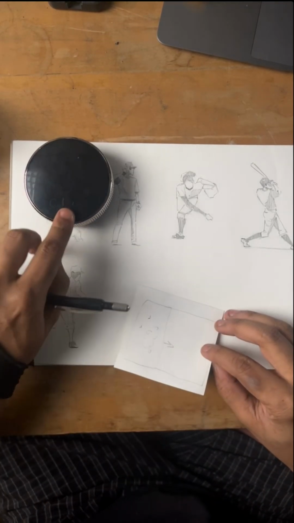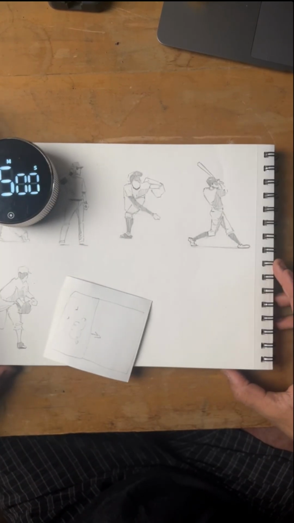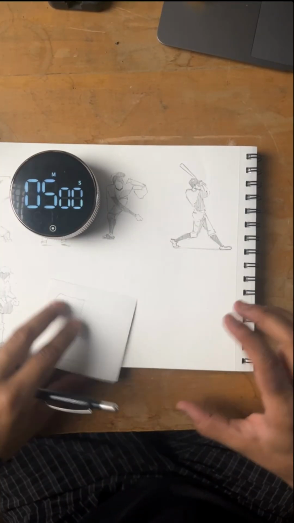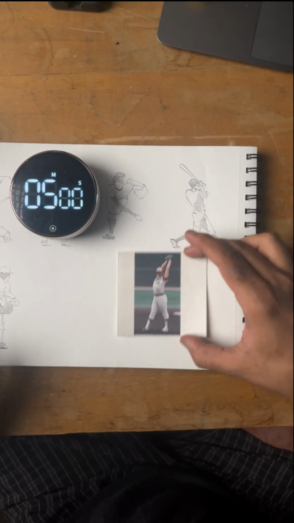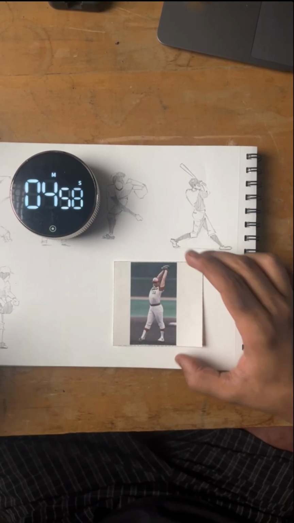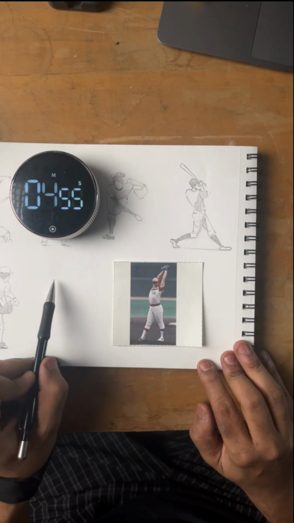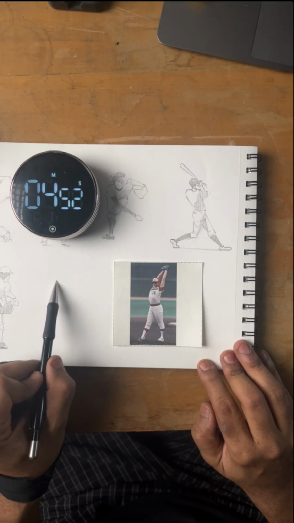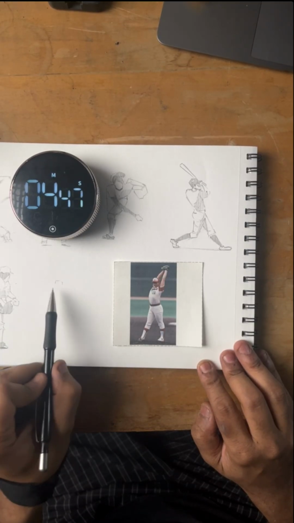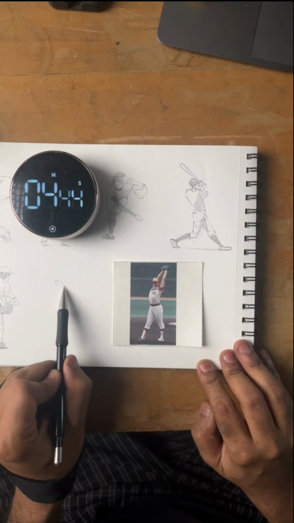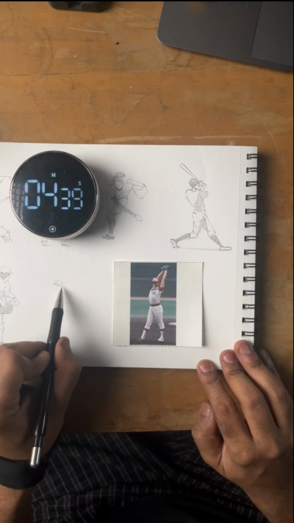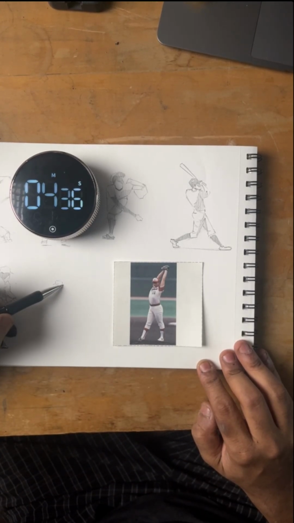Alright, so this is the last drawing, bringing it over here. More and more people are joining for the last drawing, and here it is. Here's the timer. Come on. Yes, let's go. Here I'm going to draw the head a little bit at the bottom because the hands are extending a lot. Again, I'm going for the bigger shapes.